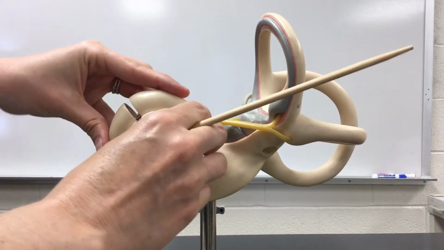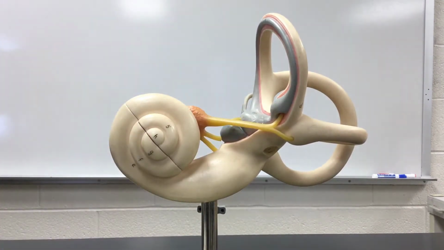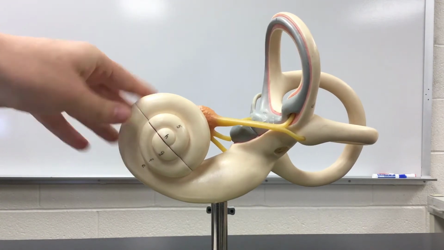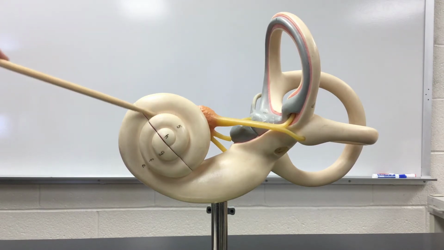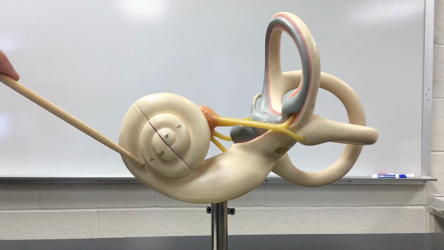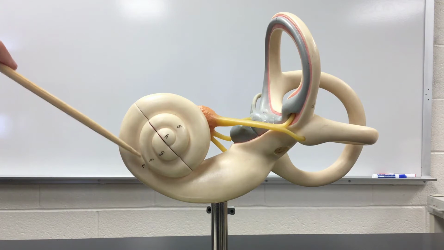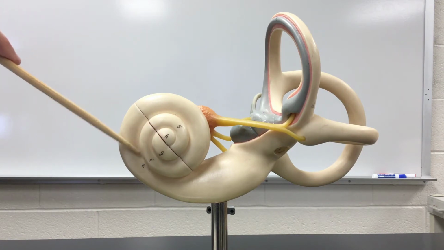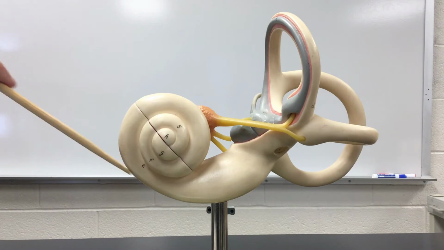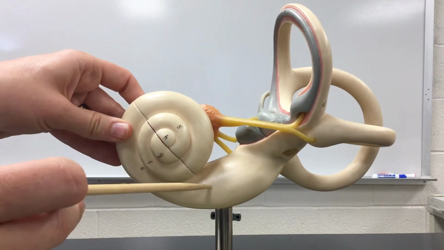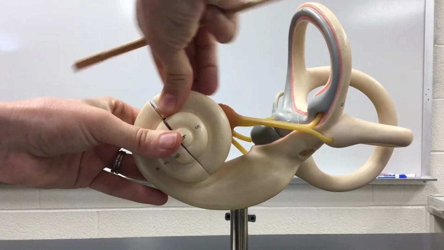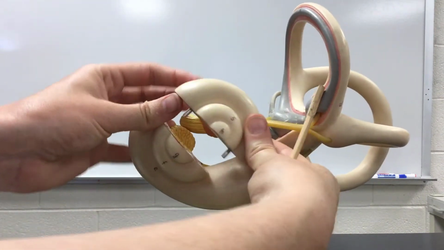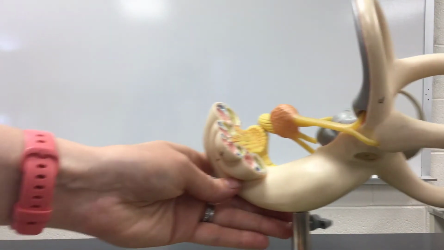All right, so we're going to go through first and look at the cochlea. So this snail shell part over here is going to be the cochlea. These letters here just represent different areas of the cochlea that you guys aren't responsible to know. You just need to know the cochlea from here on the outside. The cochlea here is going to be responsible for hearing. And see, we can open this up again, and when we do that, we'll be able to look inside.